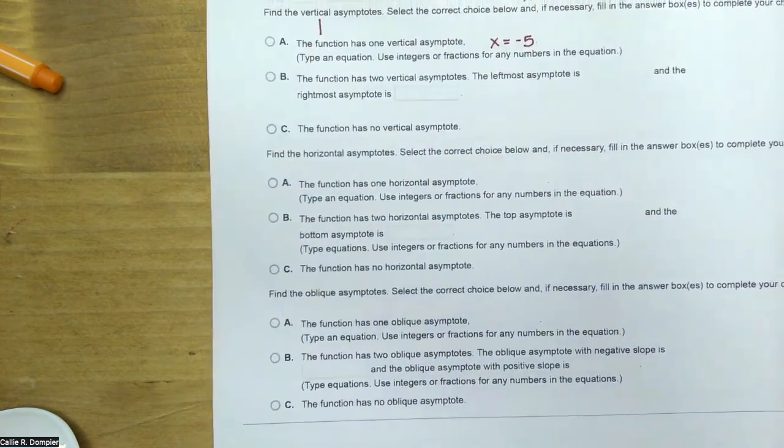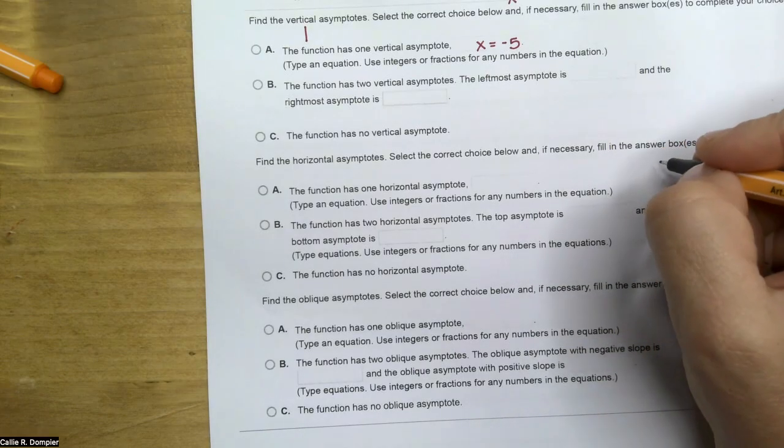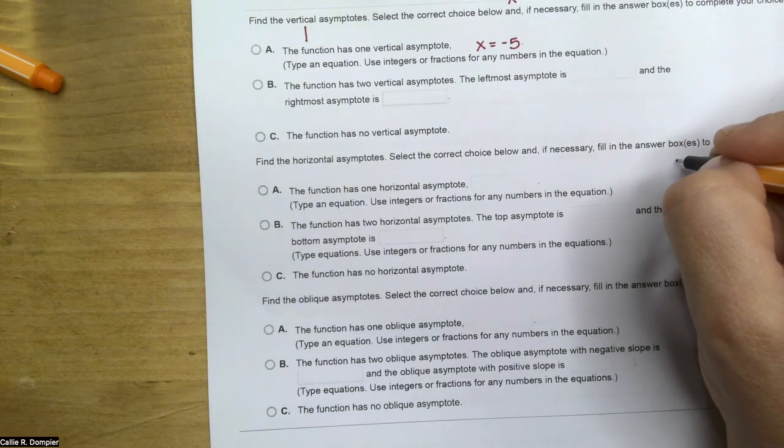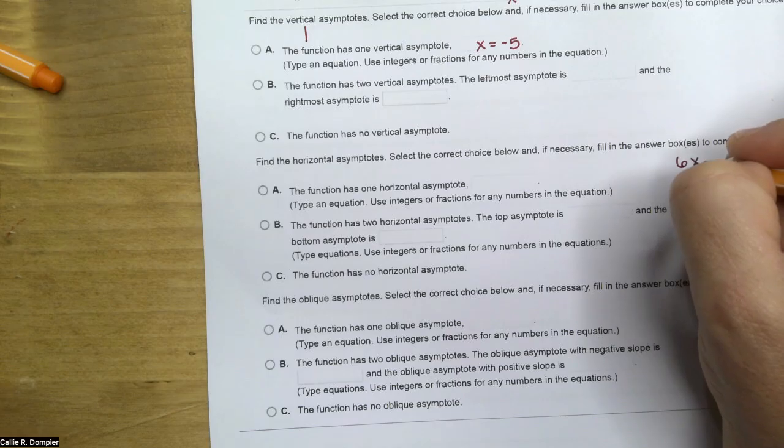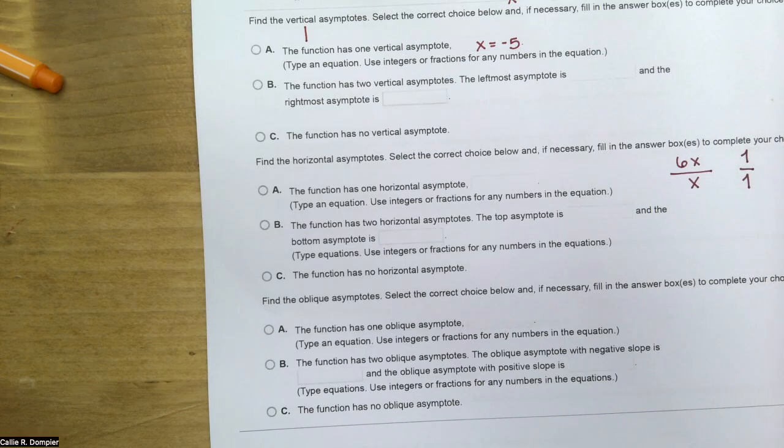For your horizontal asymptote, remember you want to line up the powers of the numerator and the denominator and compare the powers of the leading term. The power or the degree of the leading term of the numerator and the denominator. So we have 6x over x. You can ignore the plus 5. Just the leading terms. And so we have a degree of 1 on the top and a degree of 1 on the bottom.